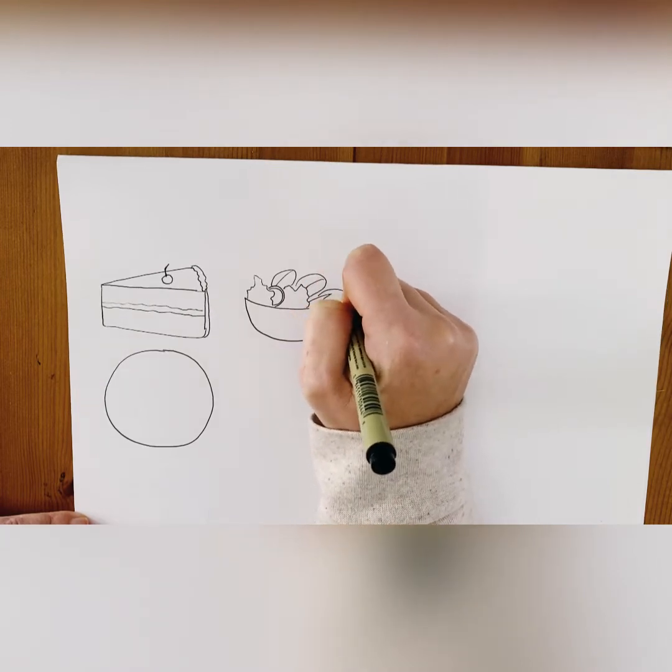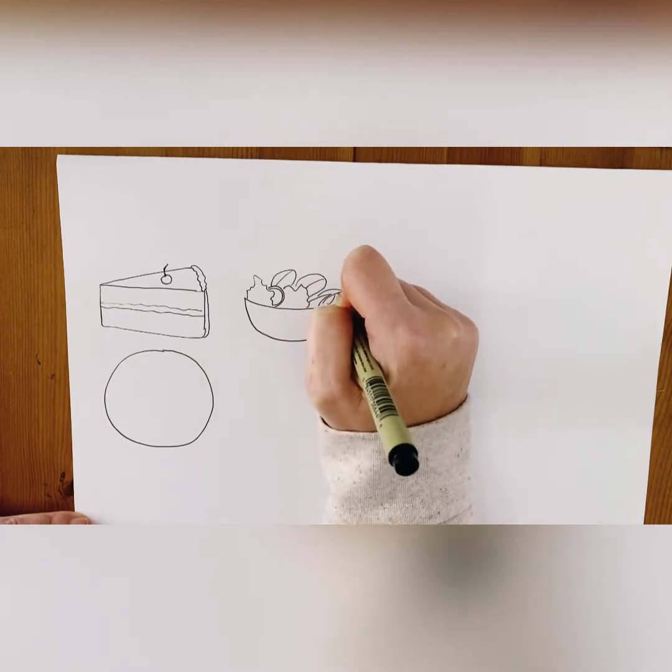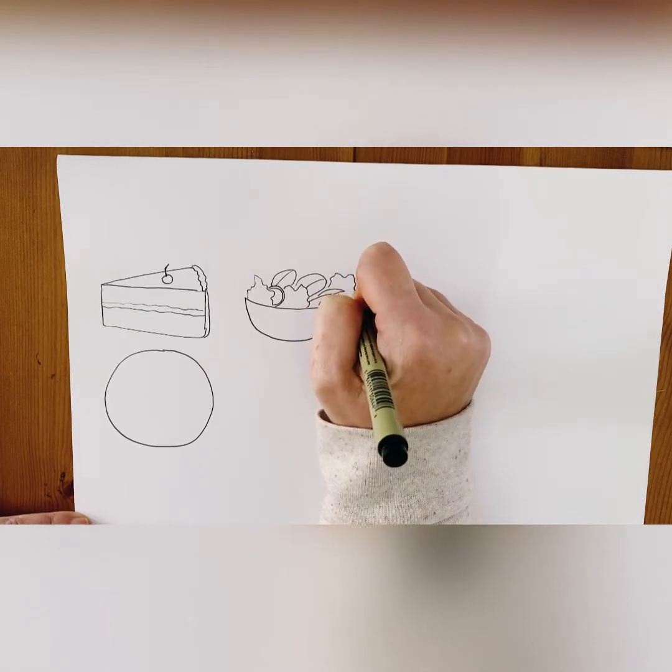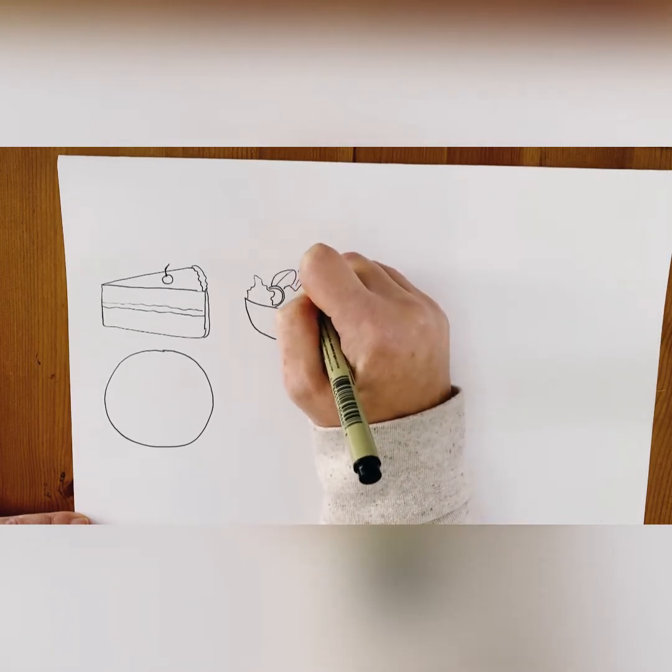Nice healthy salad. I love a good salad. Do you all like salad? Well, it's very good for you, isn't it?